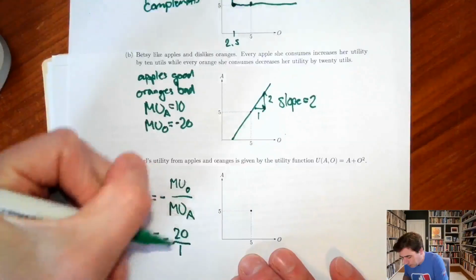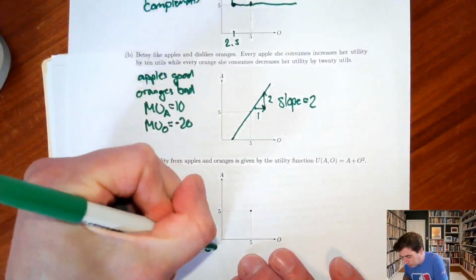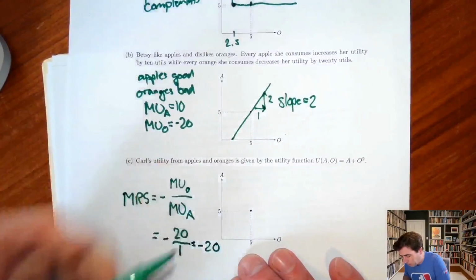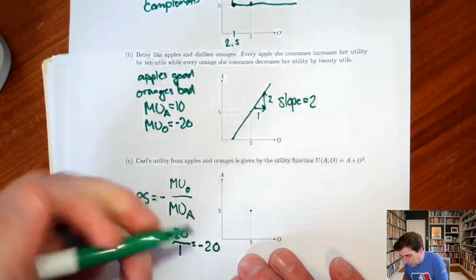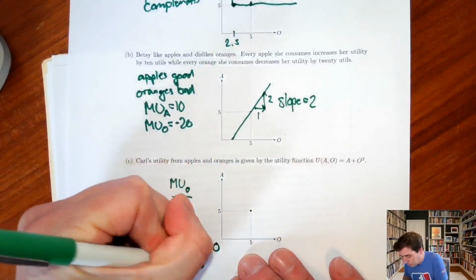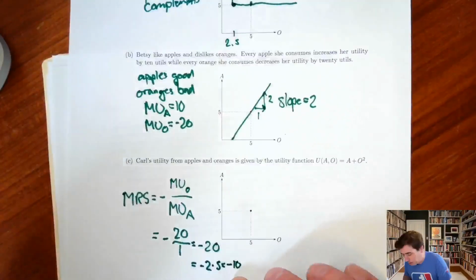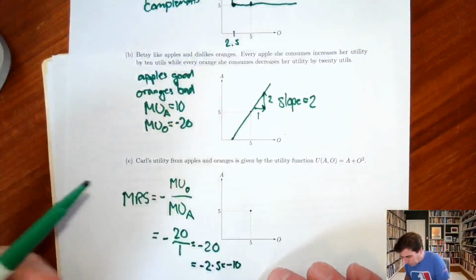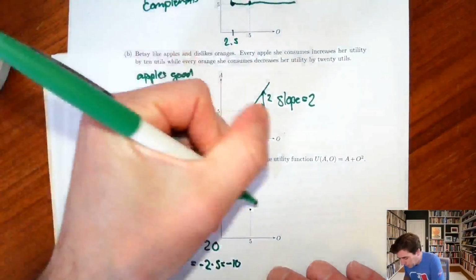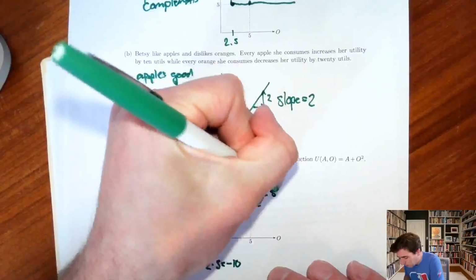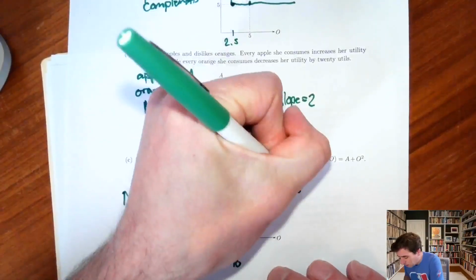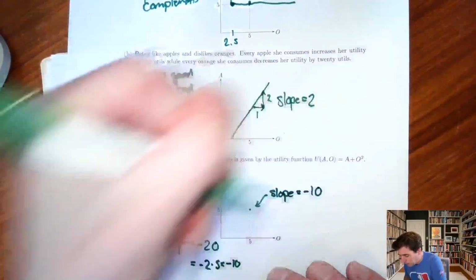And so this thing is just equal to minus 2O. So at this point of 5, 5, that's going to be minus 2 times 5, which is negative 10. So in this case, we know that the slope at that point is equal to negative 10.